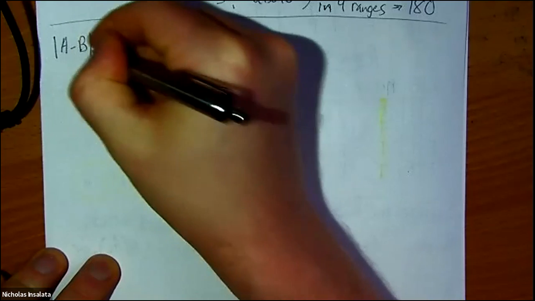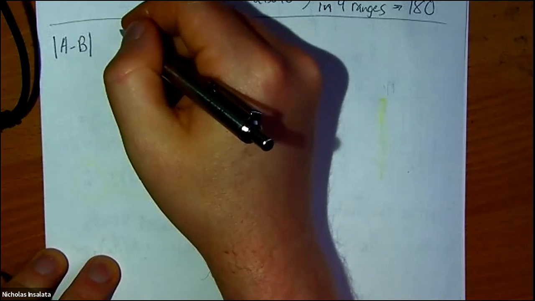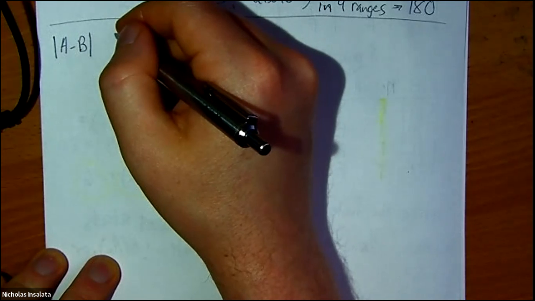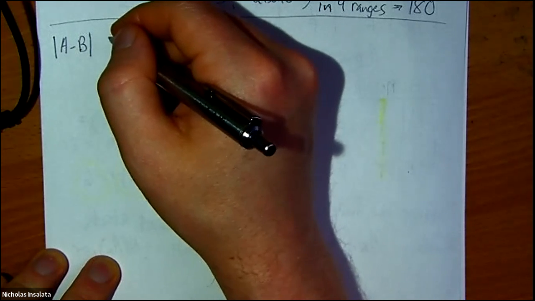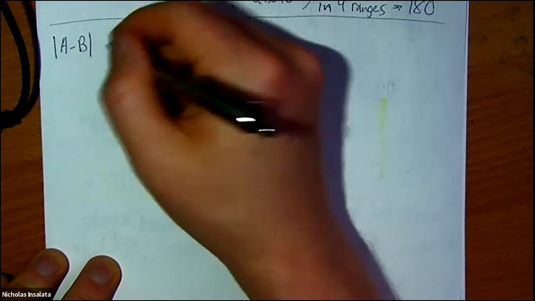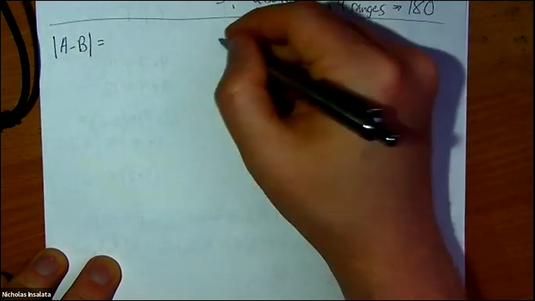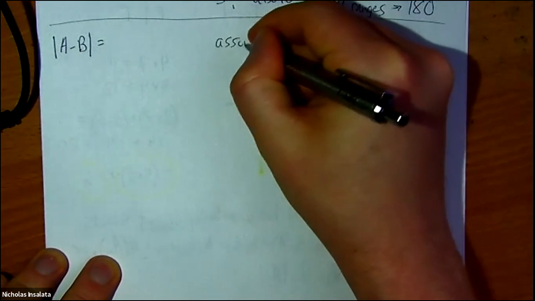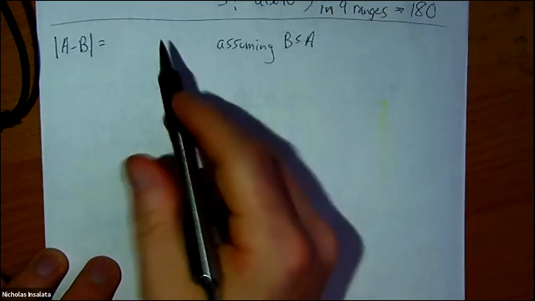All right, so let's talk about the difference rule, right? If we're talking about the size of the set A minus B, assuming that B is a subset of A, right? What's this going to be equal to, do you think?